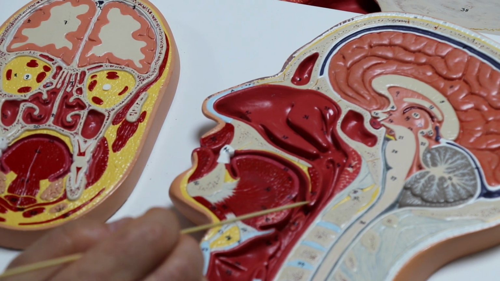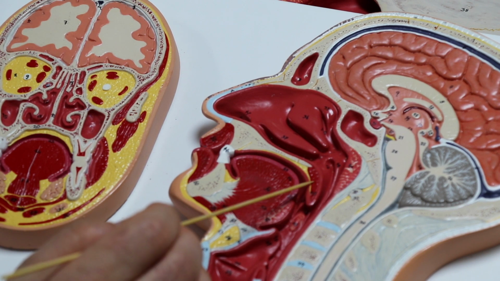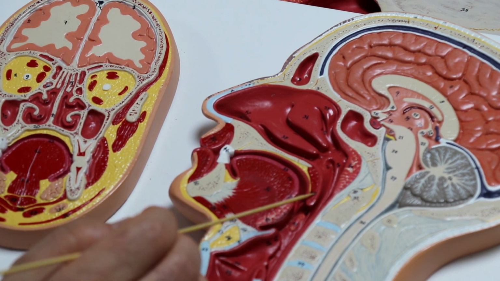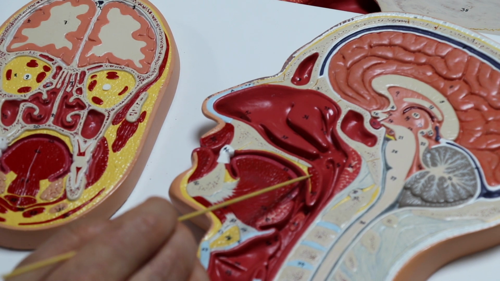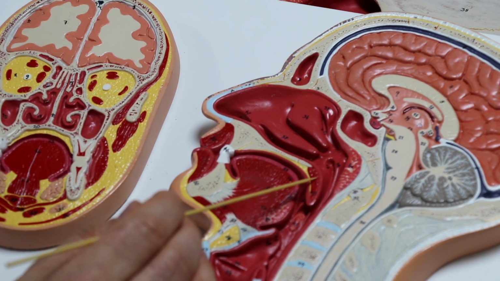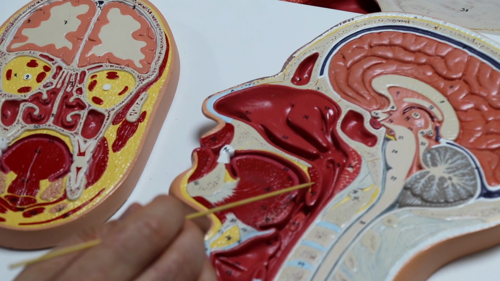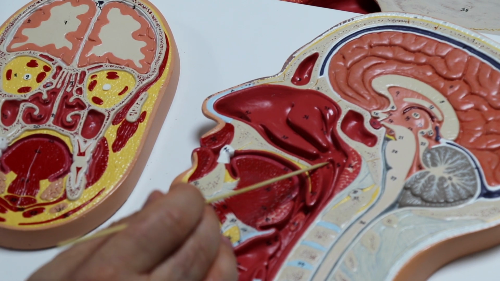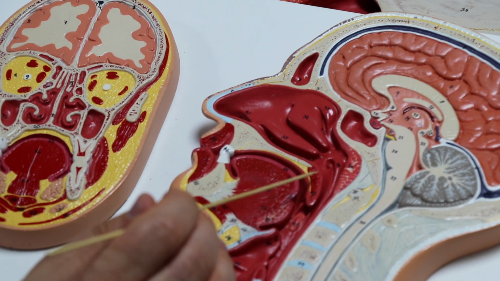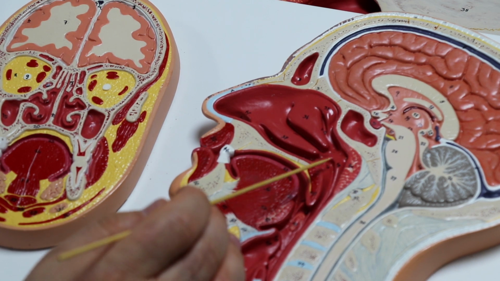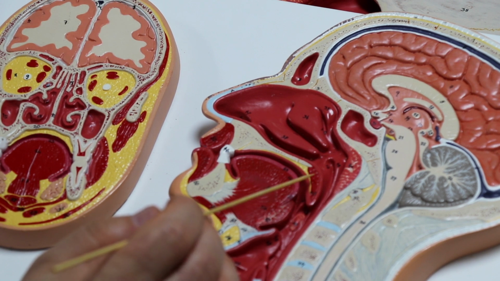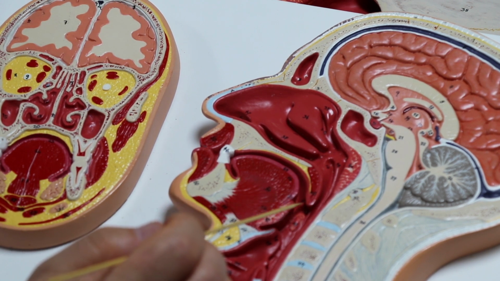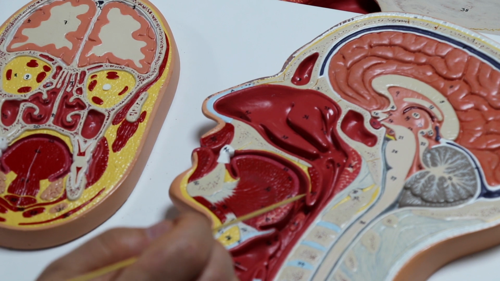And at the posterior part of the palate is the soft palate, which is composed of connective tissue and muscles. We have four muscles associated with the soft palate: the levator palatini muscle, the tensor palatini muscle, the palatoglossus muscle, and then the musculus uvulae, or uvular muscle.